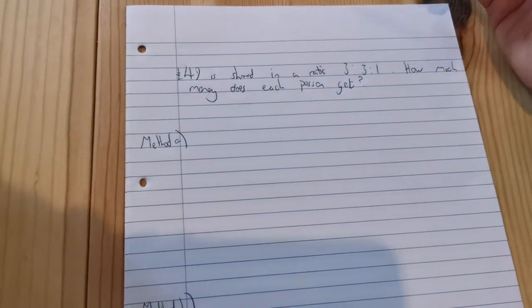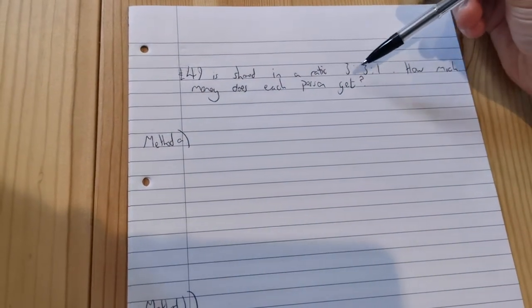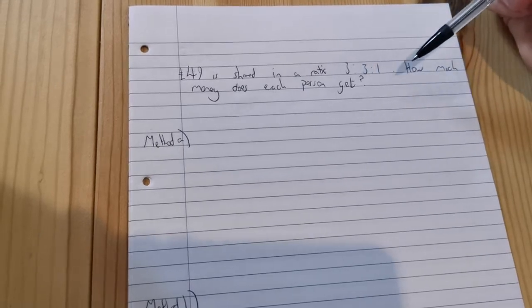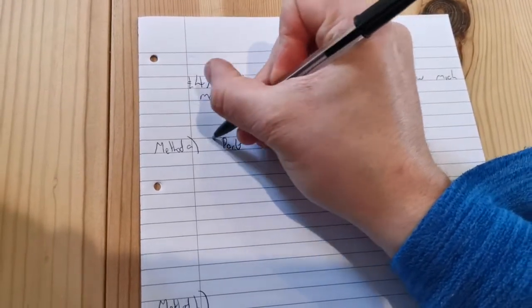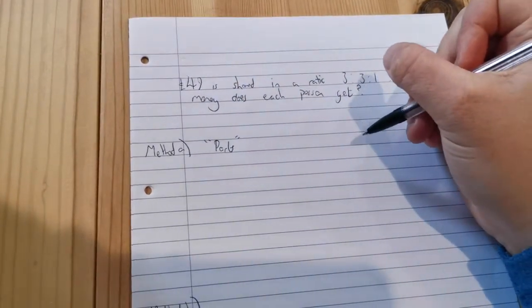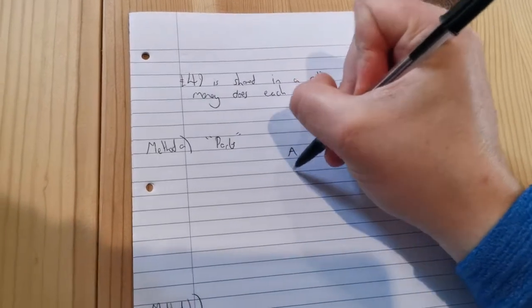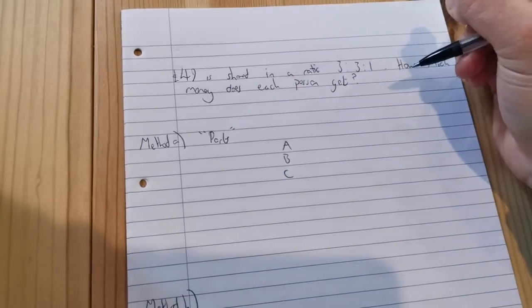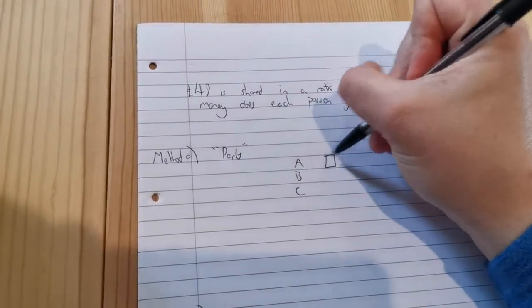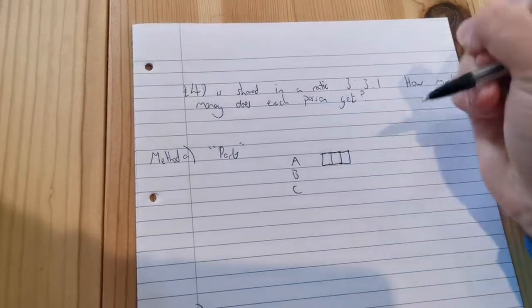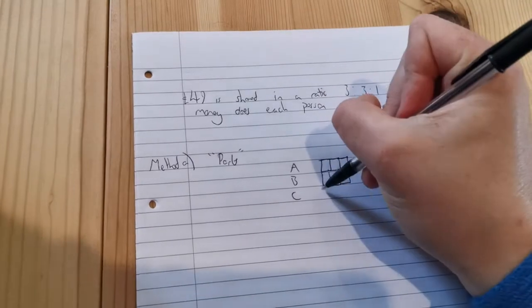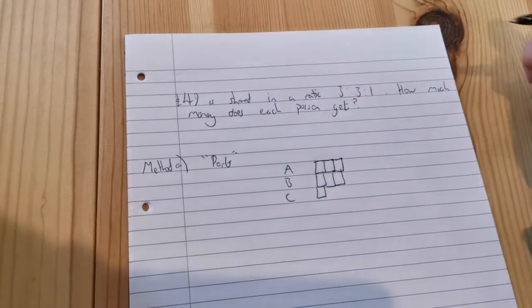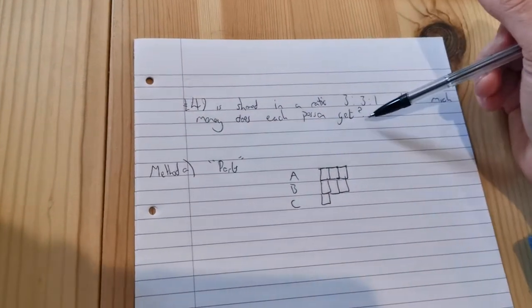So £49 is shared in a ratio 3 to 3 to 1. How much money does each person get? Okay, so let's use the parts method. I've got, let's say, person A, B and C. The first person gets 3. The second person gets 3. And the last person gets 1. How much money does each person get?